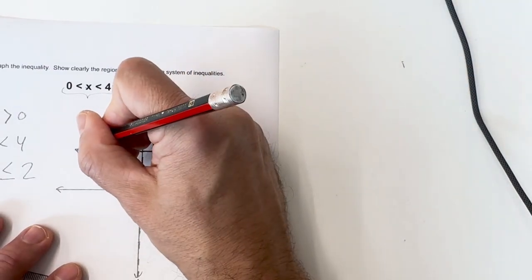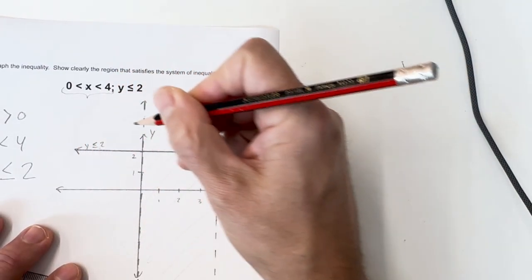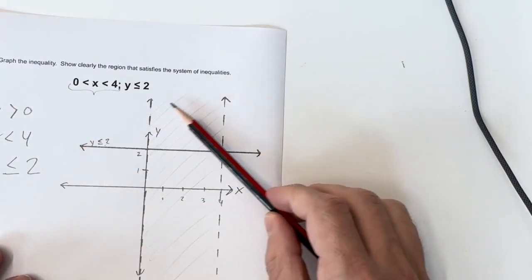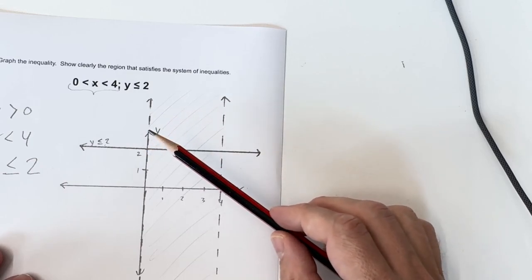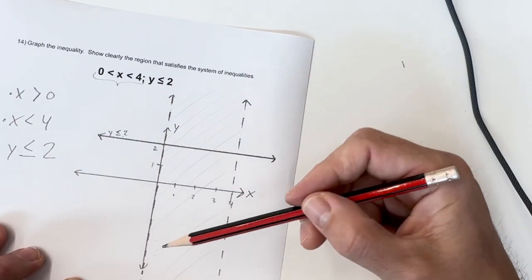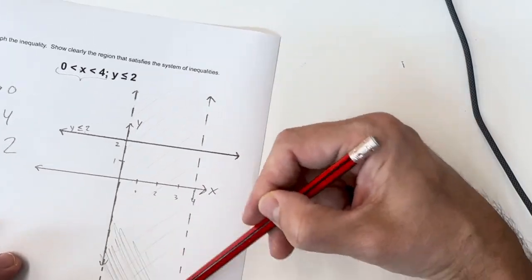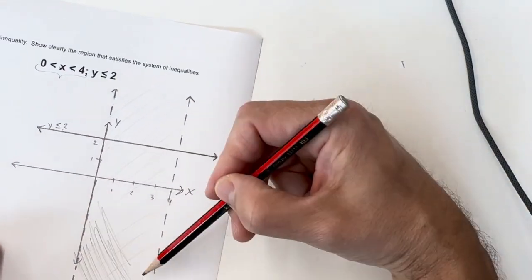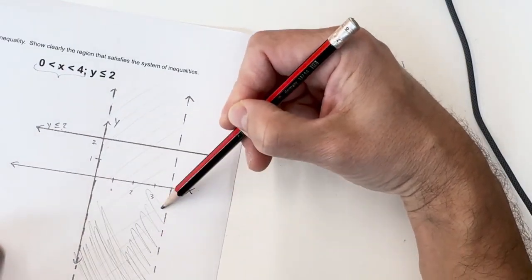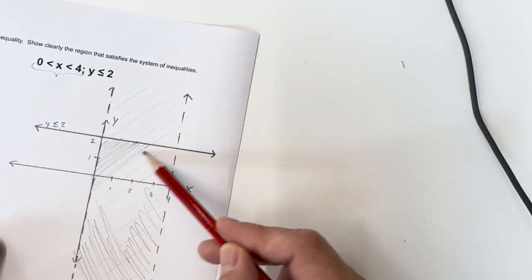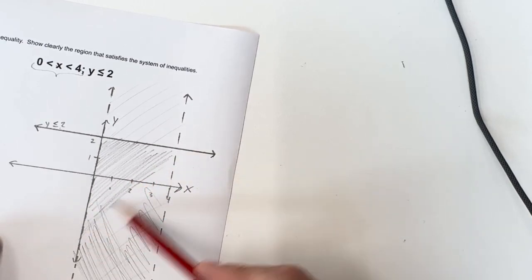And so this would say y is less than or equal to 2. And so that's saying that it's actually everything below here. So this stuff up here is no longer a-okay. So what we're going to do here is I'm going to go the other way and really clearly show that this is the area we're talking about, right?